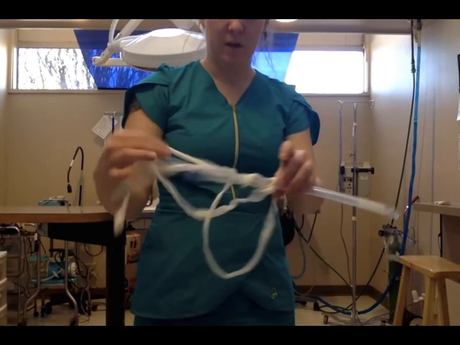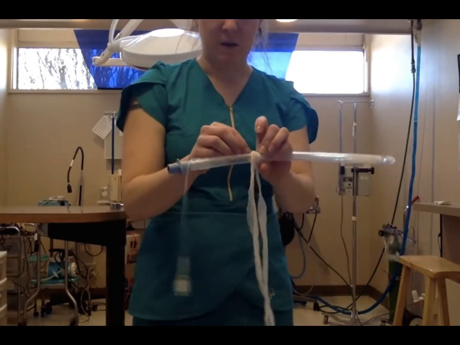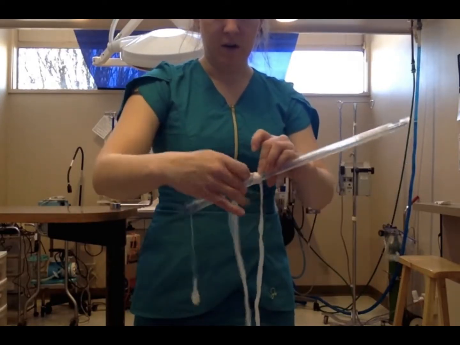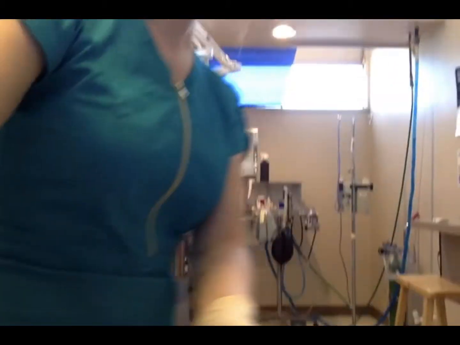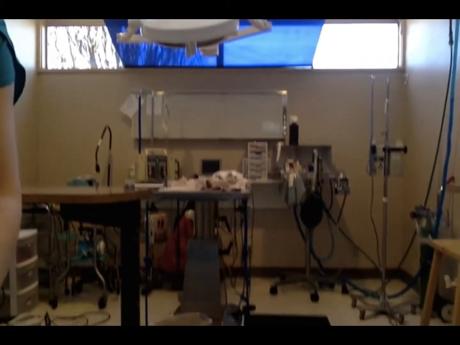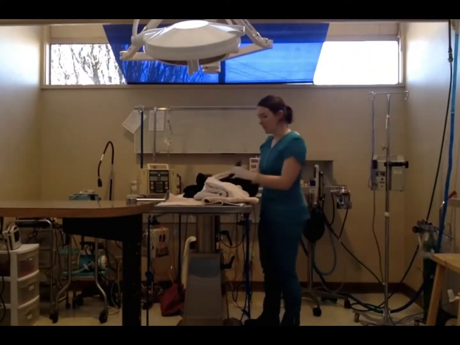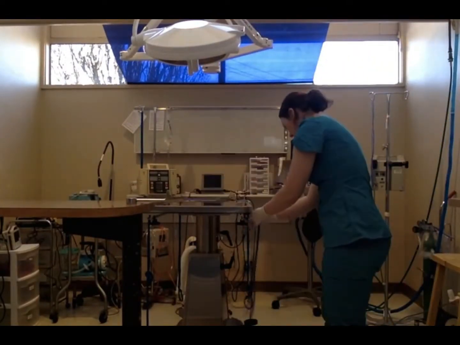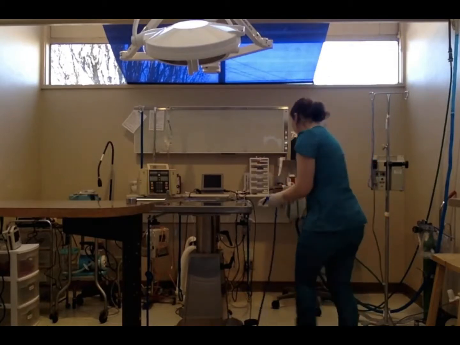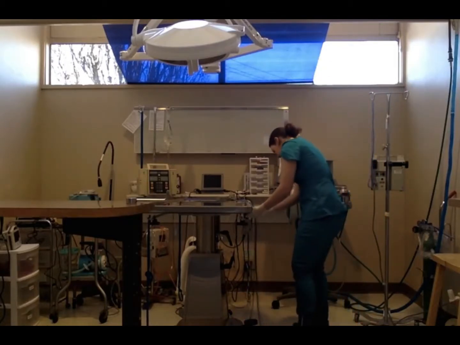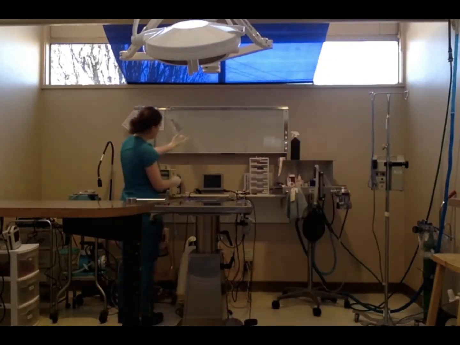Endotracheal tubes, I'm going to take these into my surgery scrub area later and properly wash them. And then for the rest of the surgery suite, any towels that we used can all go into the laundry. And then I have some ties here. Going to remove these and place them in their proper place. And then we also have our IV fluids. We use Normosol-R.